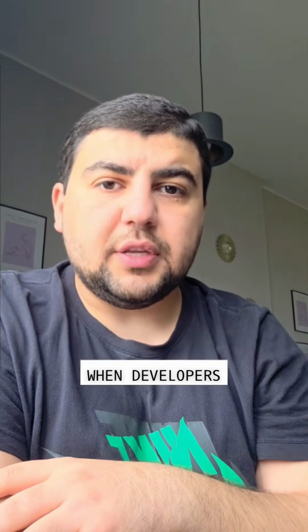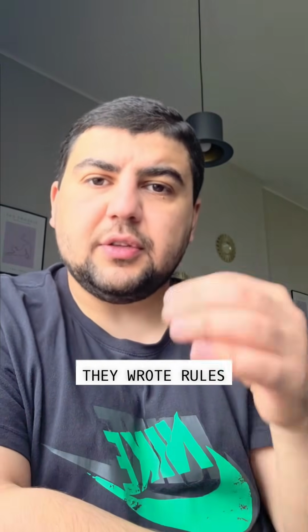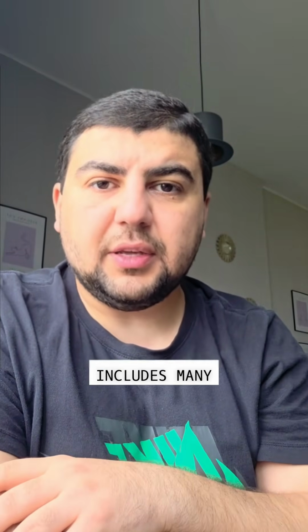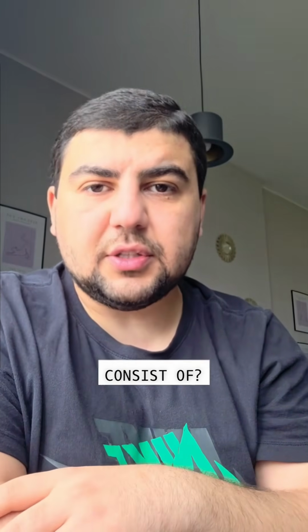Very often, when developers say they've configured SELinux, they mean they wrote rules in the so-called SELinux policy. But I'll talk about that a bit later. Besides the SELinux policy, the entire Android security mechanism includes many other very important components. So what does SELinux consist of?